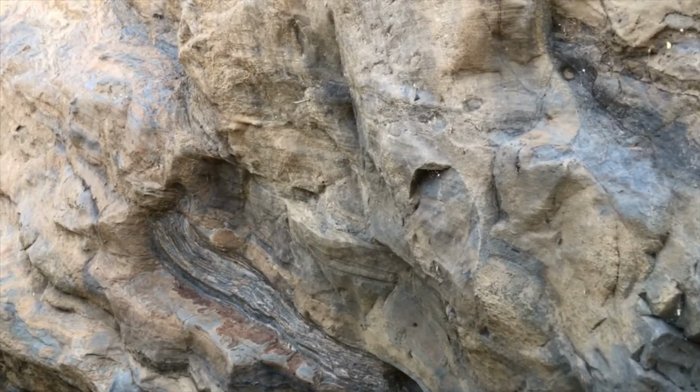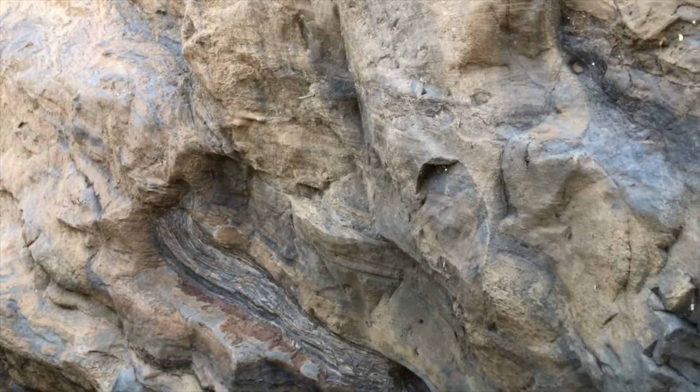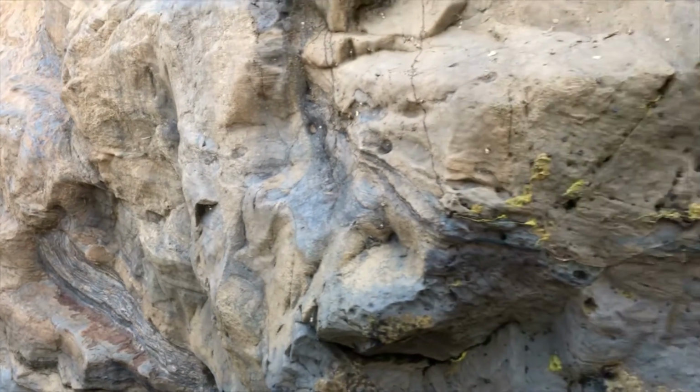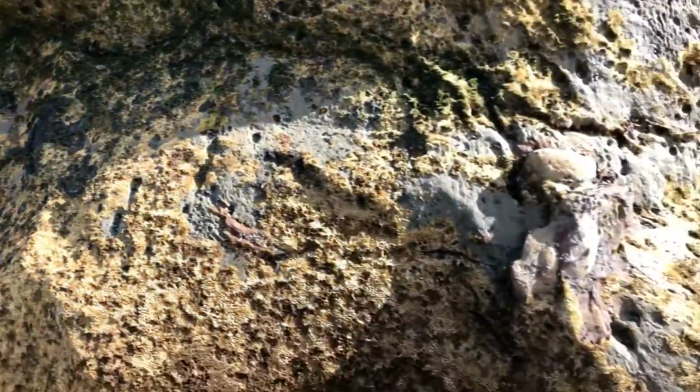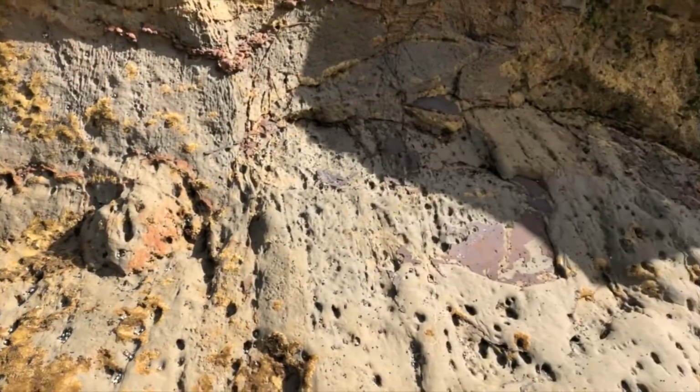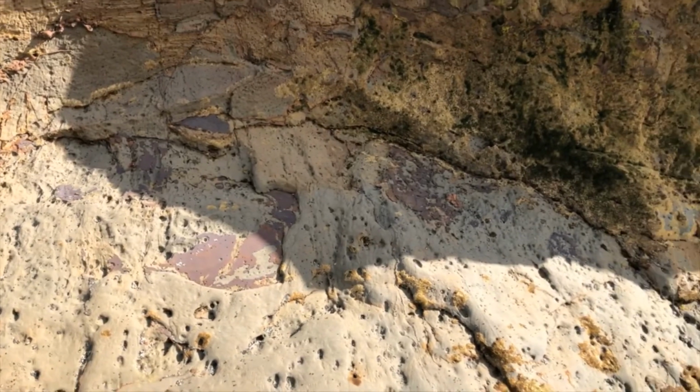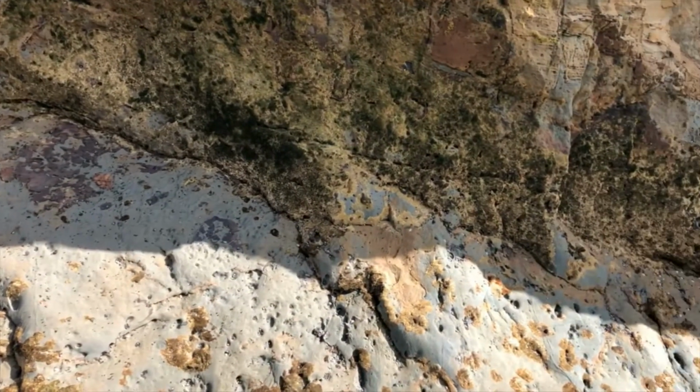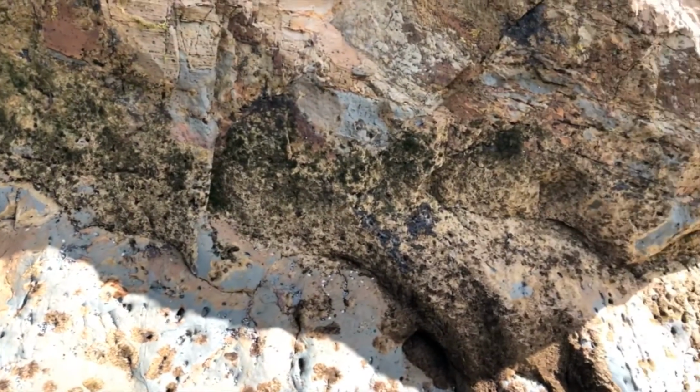We see a few rare rounded burrows in this sand. So, extensive normal faulting within these outcrops here.